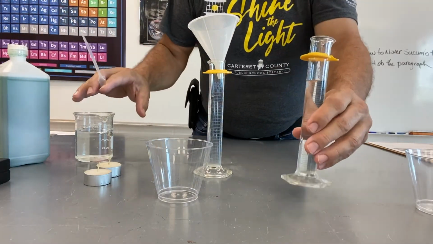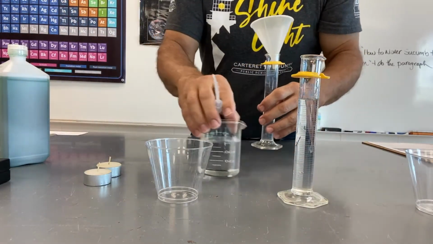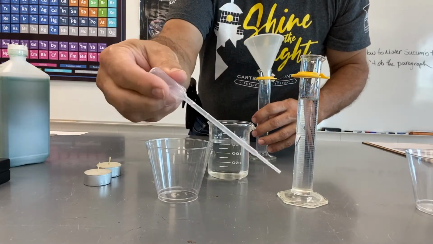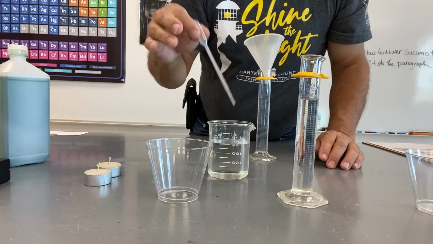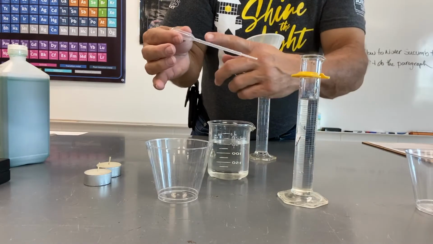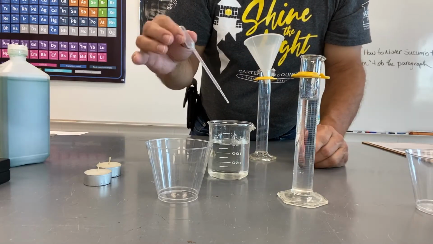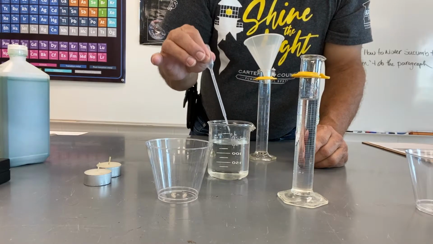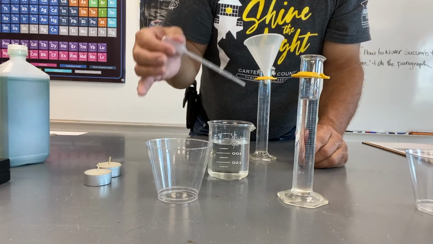So what I'm going to do is I'm going to be a proper scientist. I'm going to use a transfer pipette. This is just like an eyedropper. It's called a transfer pipette. It's a small pipe. There's the pipette part. And the transfer part is that I'm going to transfer liquid from one thing to another.